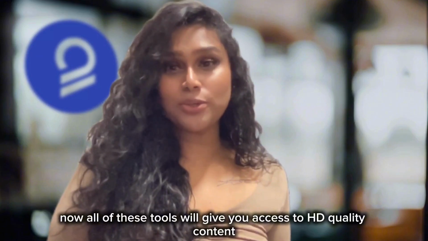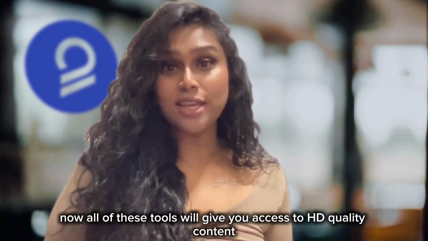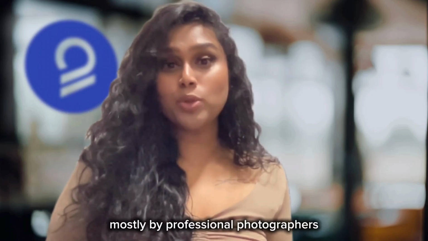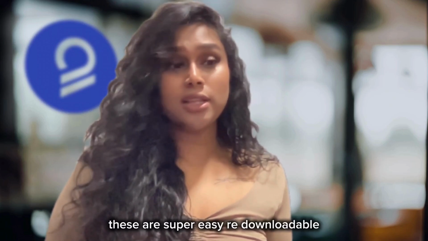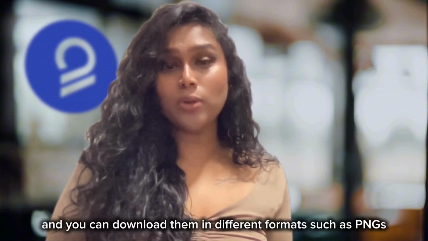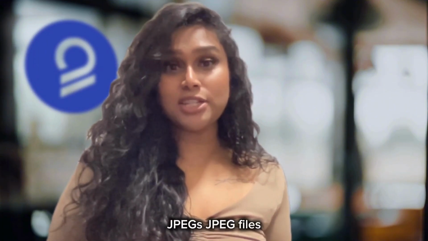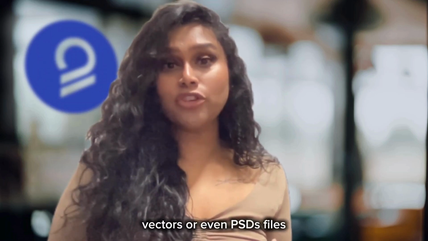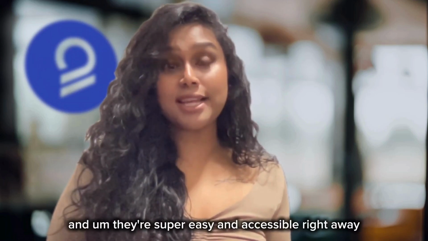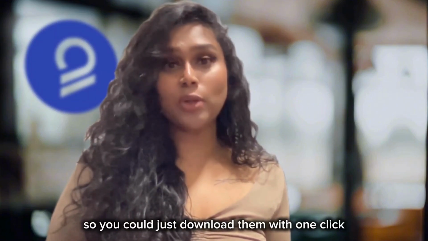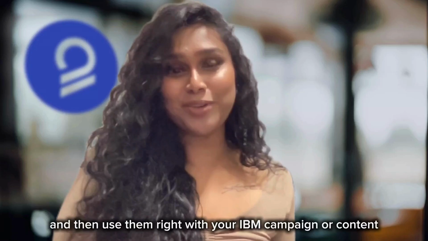Now, all of these tools will give you access to HD quality content. And like I mentioned earlier, mostly by professional photographers. These are super easily downloadable, and you can download them in different formats such as PNGs, JPEGs, vectors, or even PSD files. And they're super easy and accessible right away. So you could just download them with one click and then use them right with your ABM campaign or content.